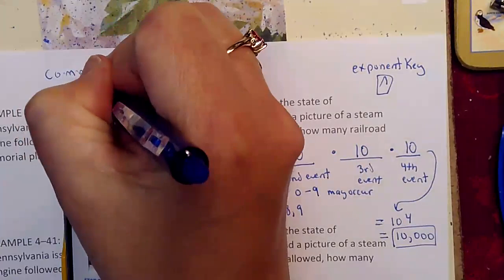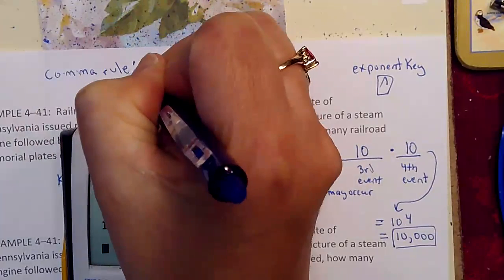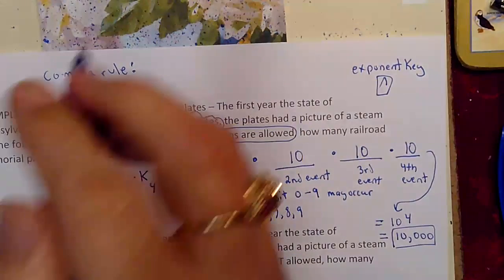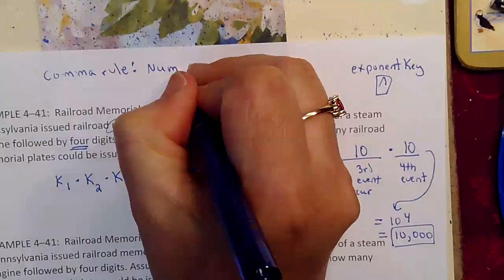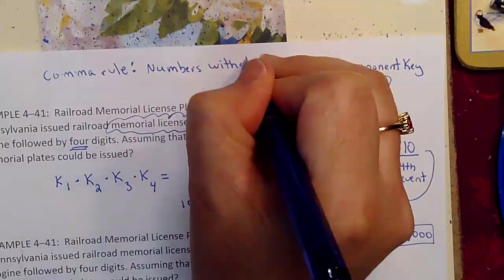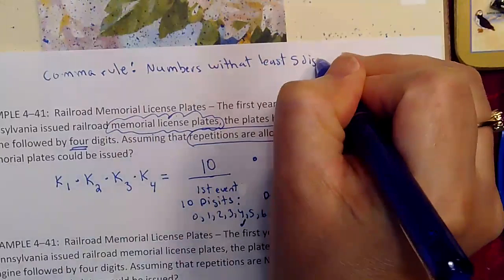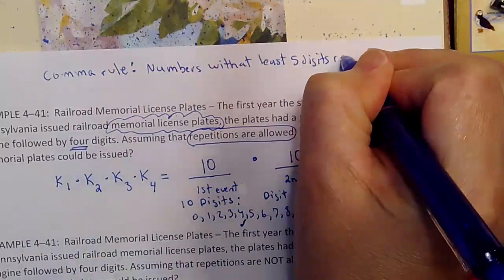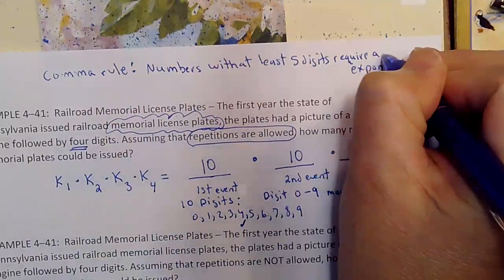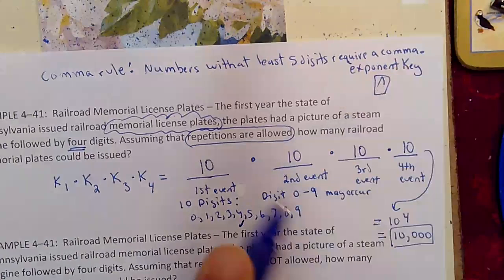So the comma rule says that numbers with at least 5 digits require a comma. That's a good rule of thumb.